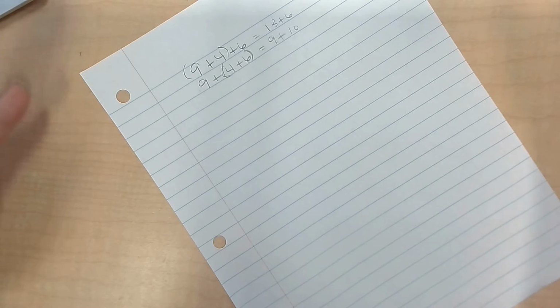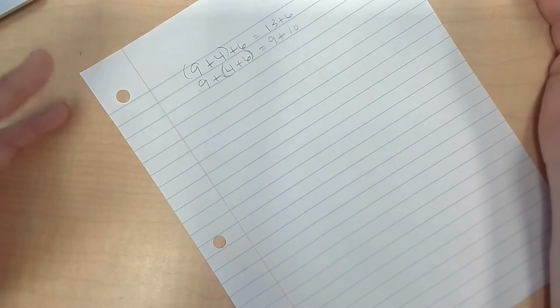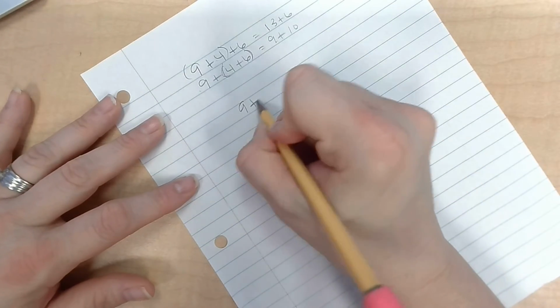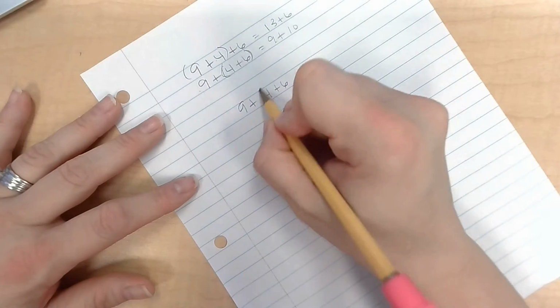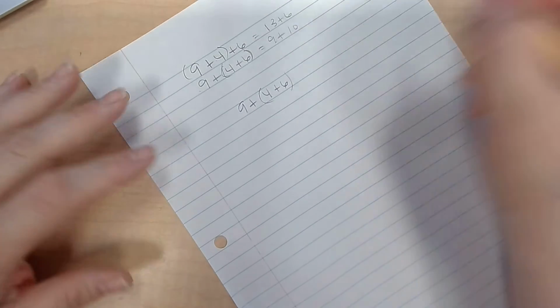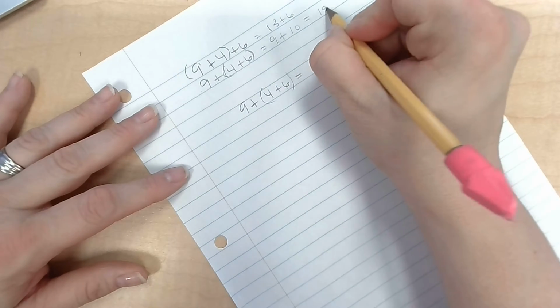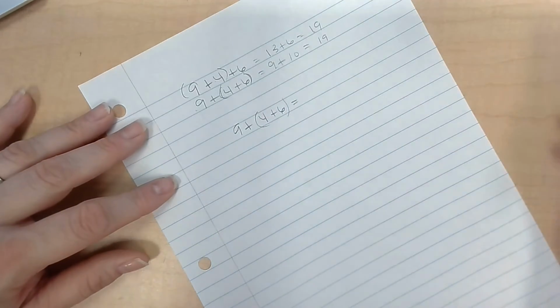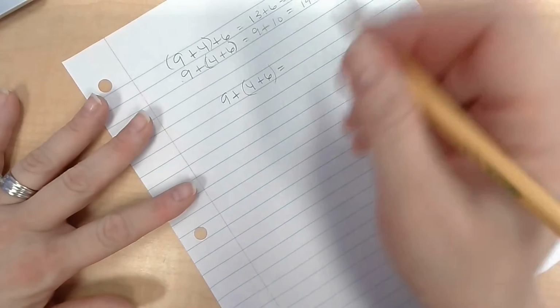Then I don't have to worry about moving things around or rewriting it. So if I see 9 plus 4 plus 6, I go, oh, 4 and 6, done. I don't have to rewrite it. I just wrote these little parentheses in here, and it makes it so much easier to get to 19. So that's kind of what's happening here.